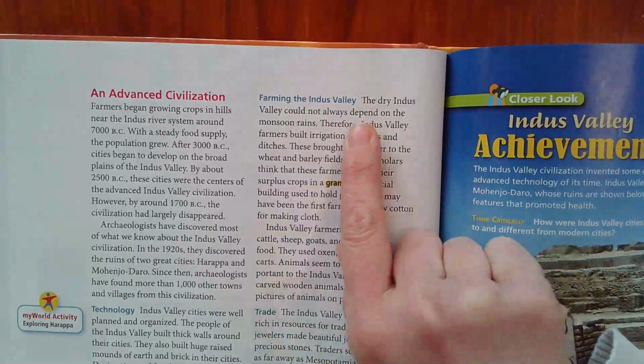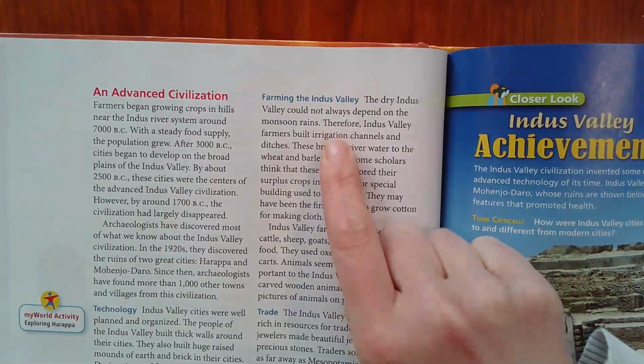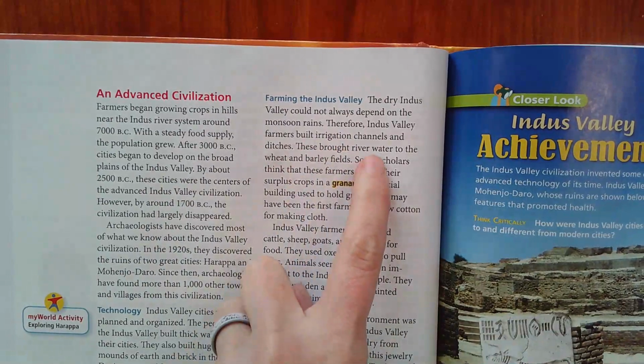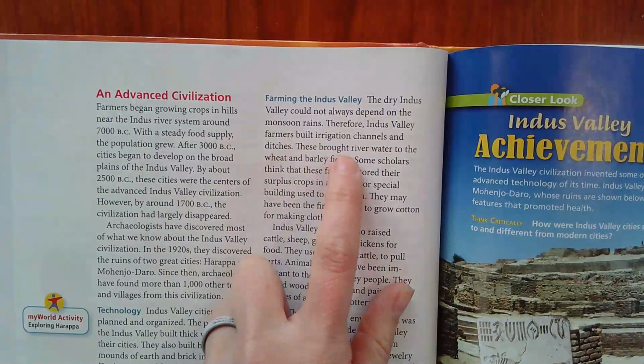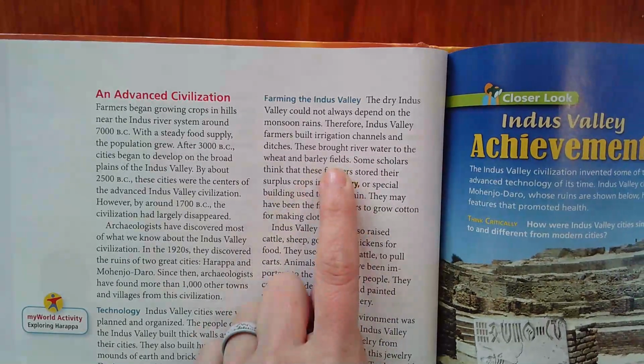Farming in the Indus Valley. The dry Indus Valley could not always depend on the monsoon rains. Therefore, Indus Valley farmers built irrigation channels and ditches. They brought river water to the wheat and barley fields. Oh, it sounds like Egypt.